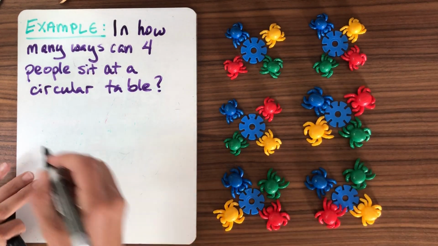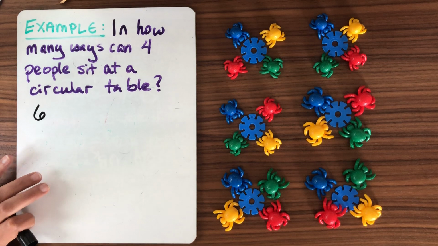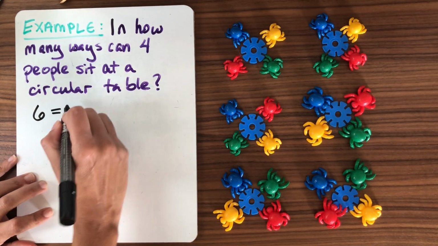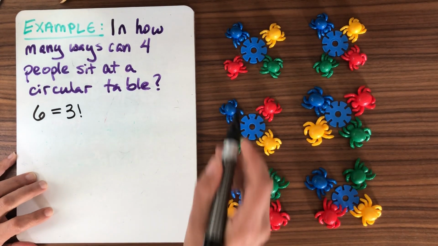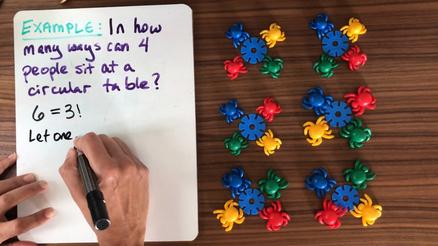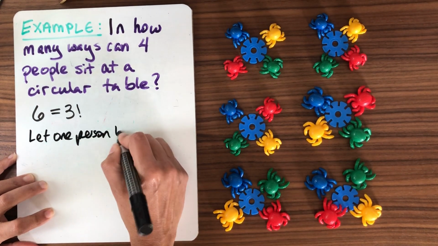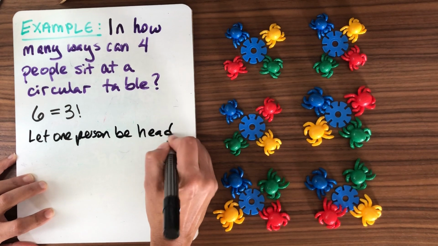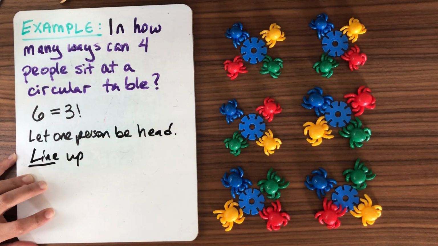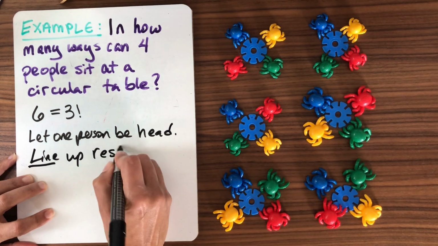So the answer here is 6. Now 6 we've seen is a very common number. 6 is 4 choose 2, and it's also 3 factorial. In this case, it's actually 3 factorial. Why? Because I can think of letting one person be the head of the table. Linear order, line up the rest.